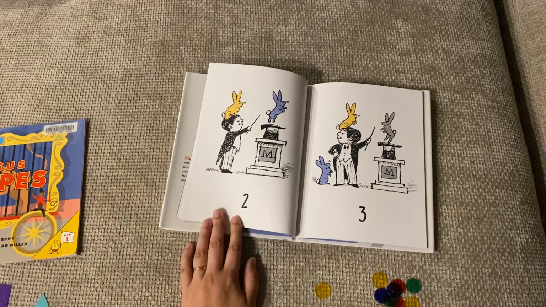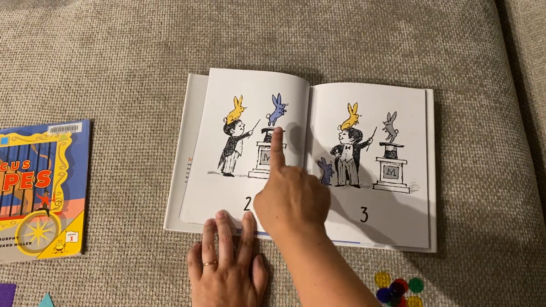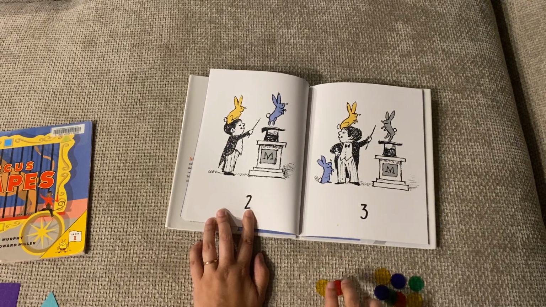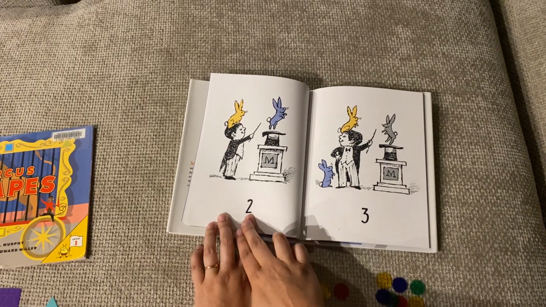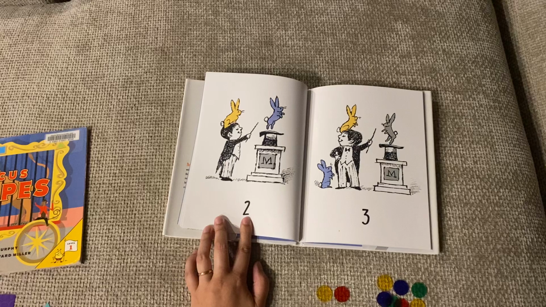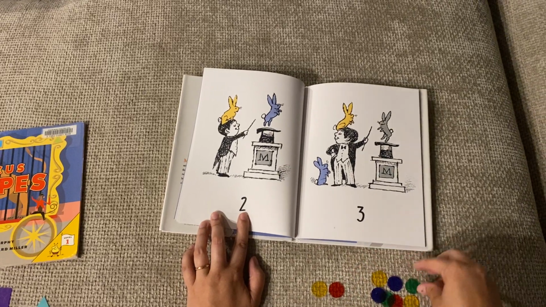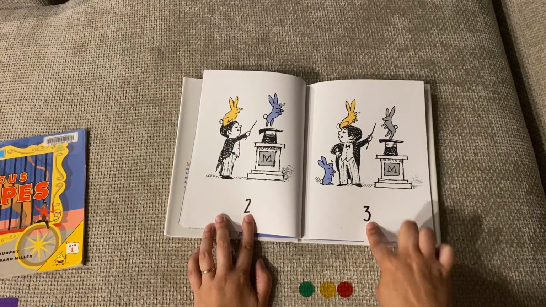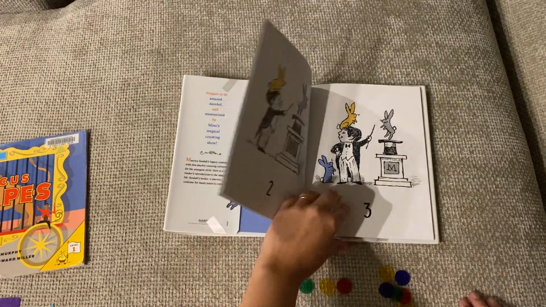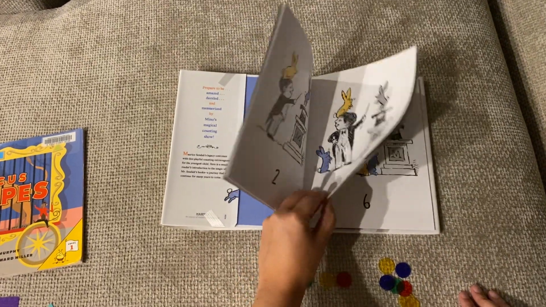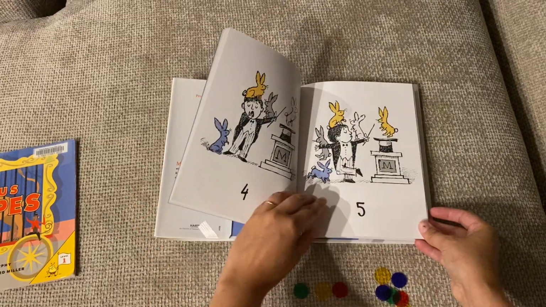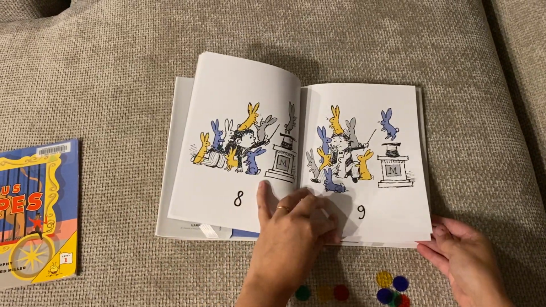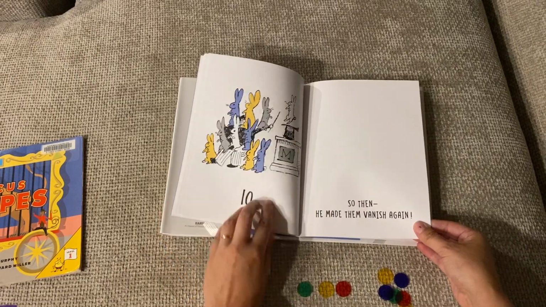And then for the second page, there's a 2 for 2 rabbits. So you'll want them to put 2 chips on their desk to correspond with the number 2 and 2 rabbits. On this page, it's 3, and you'll want them to put 3 chips to go with the number 3 and then 3 rabbits. The book continues to go on to 4, 5, 6, 7, 8, 9, and then 10.